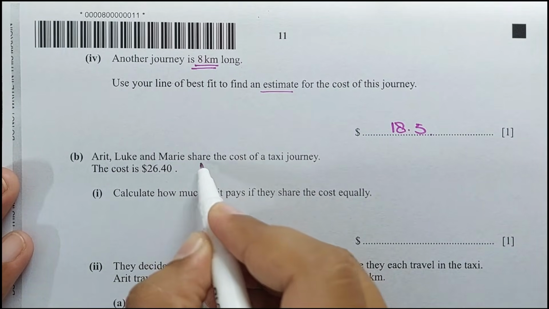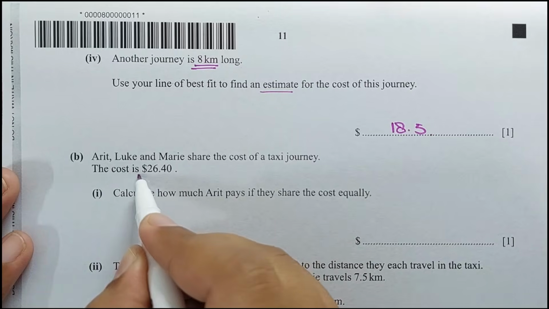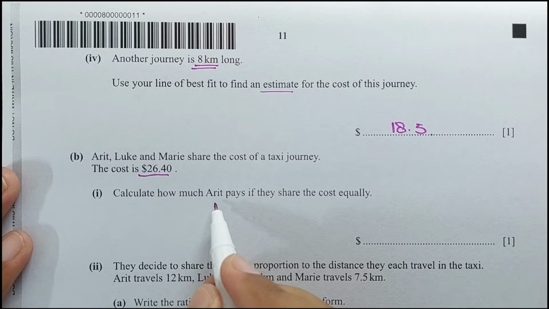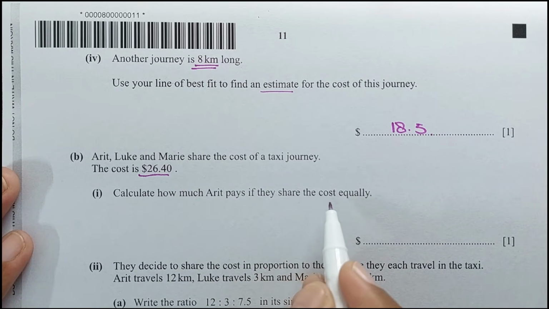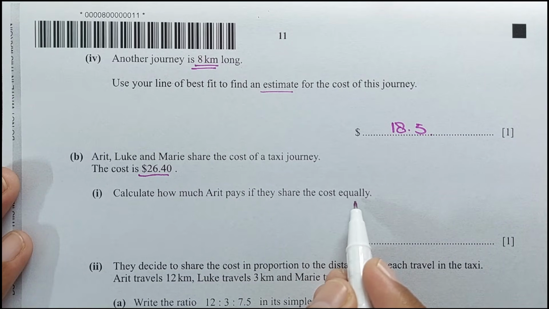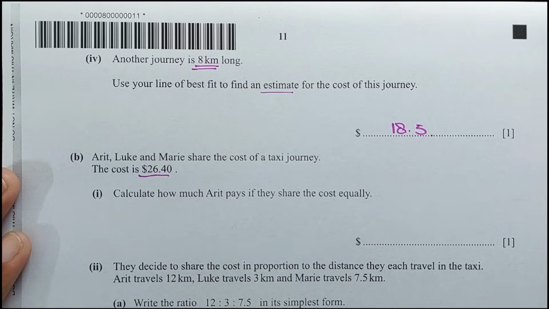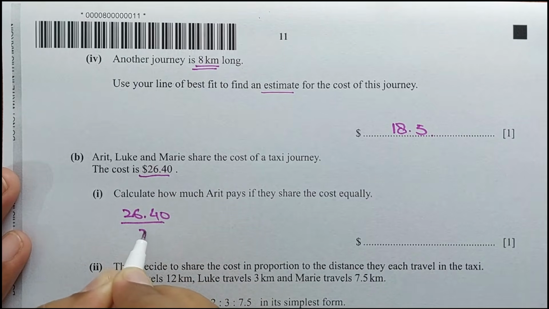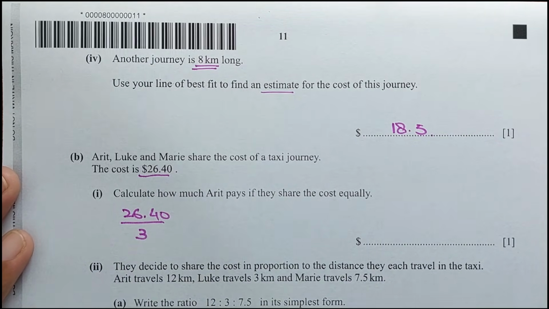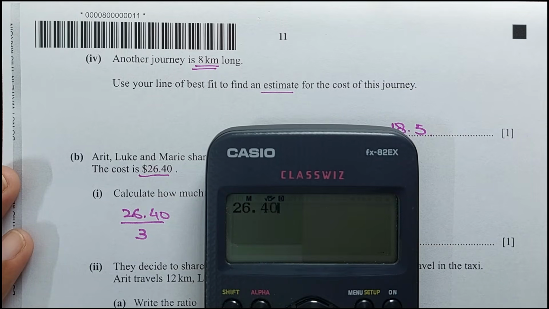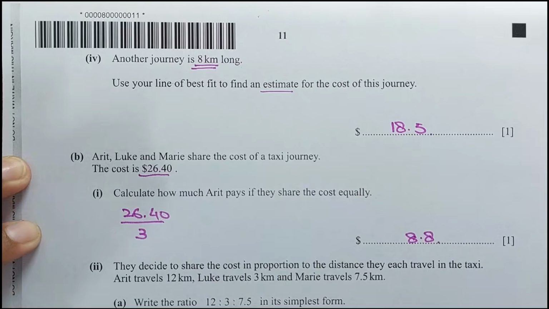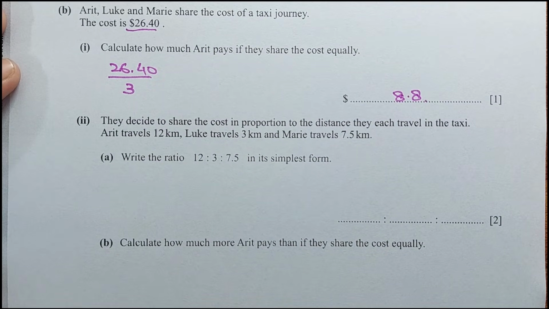Arit, Luke, and Mari share the cost of a taxi journey. The cost is $26.40. Number 1, calculate how much Arit pays if they share the cost equally. The cost $26.40 is divided equally among the three. So how much does he pay? 26.40 divided by 3 is 8.8. So he pays $8.80.